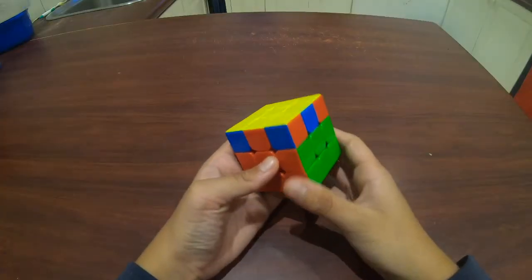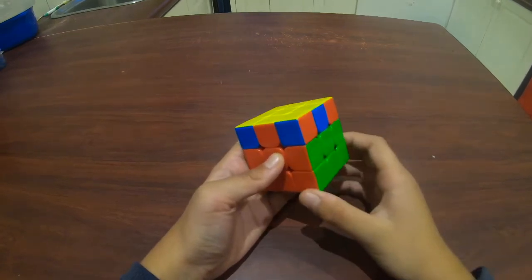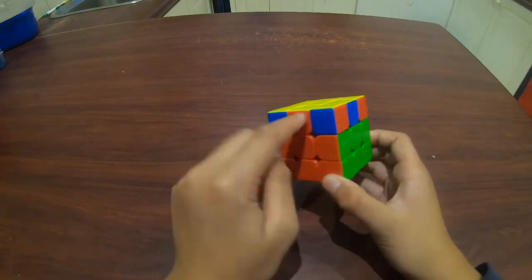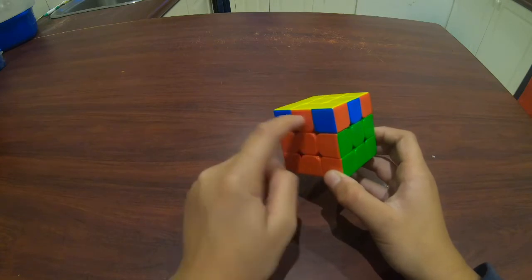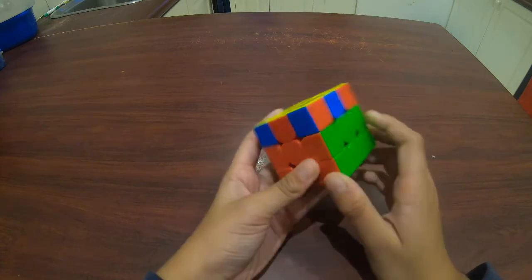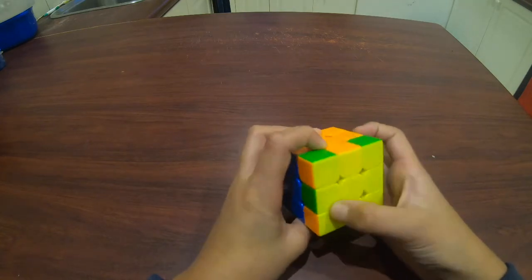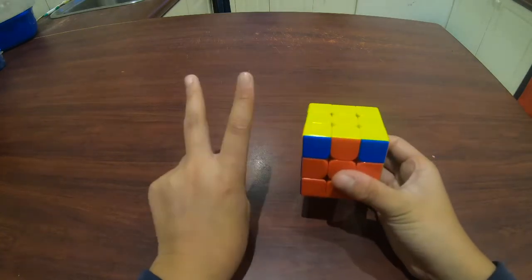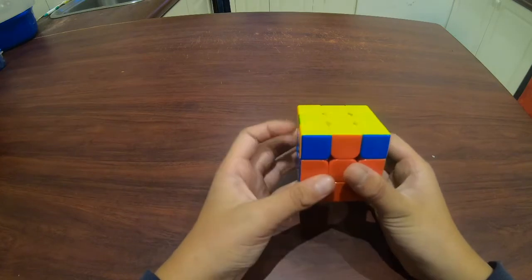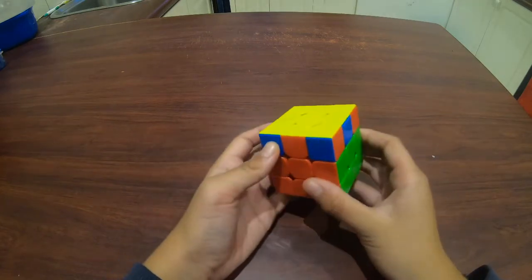So there's actually another case where you have no solved edges. But if you look here, these are not opposite, these are actually adjacent. And you may see that these two edges need to swap and these two edges need to swap. So this is two pairs of adjacent edge swaps instead of opposite edge swaps.